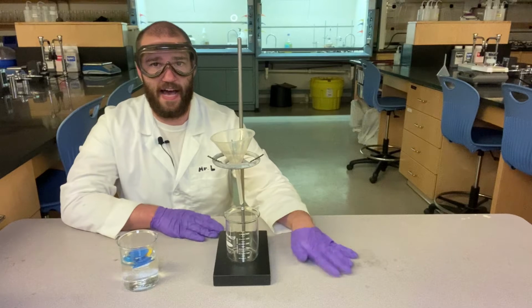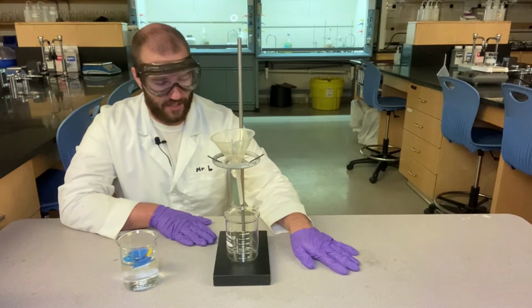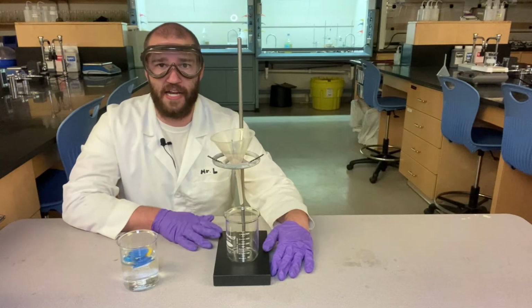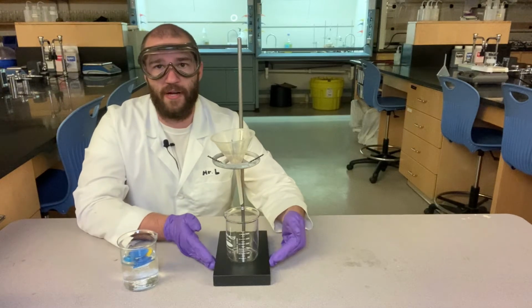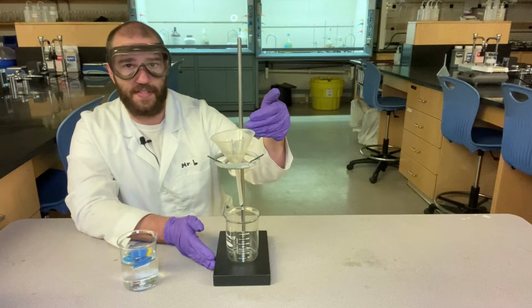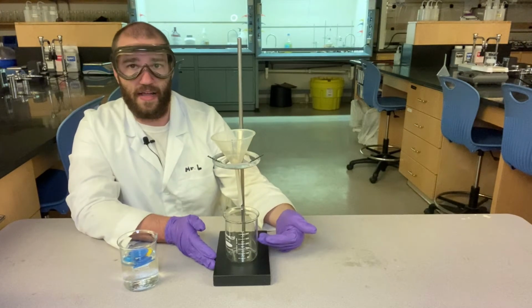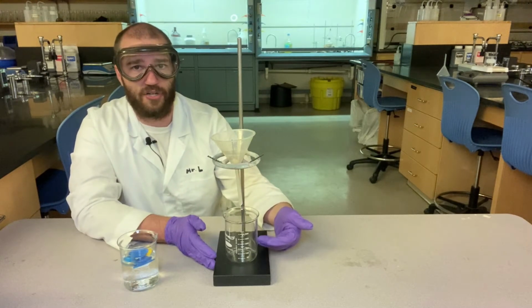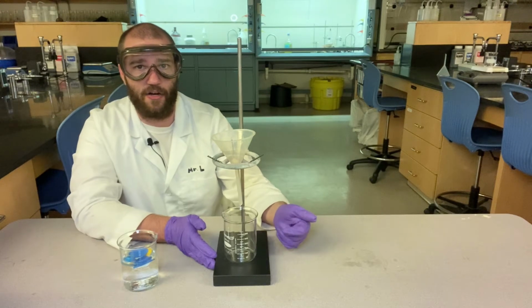Alright guys, so here we have an example of filtration. I have a very simple filtration apparatus set up here. I've got my ring stand, I've got an iron ring with a clay triangle and a short stem plastic funnel. And then to collect my solvent or whatever liquid I'm trying to isolate, I've got an empty beaker here.